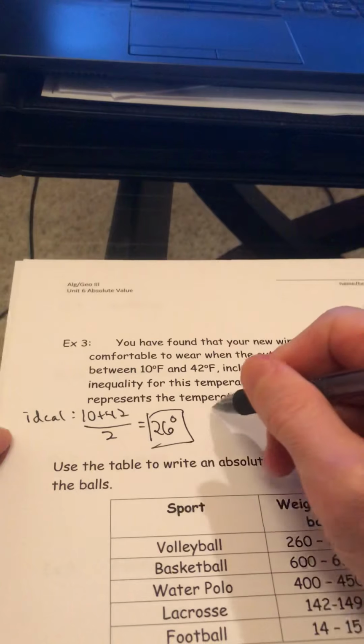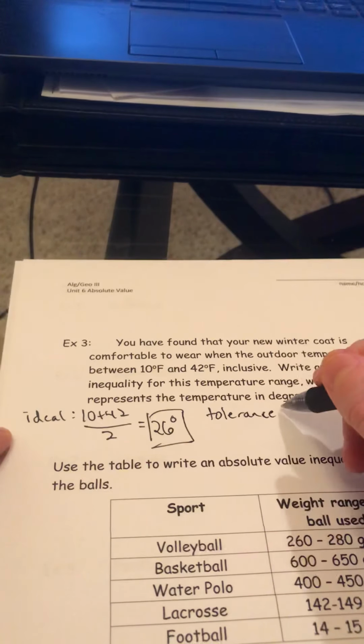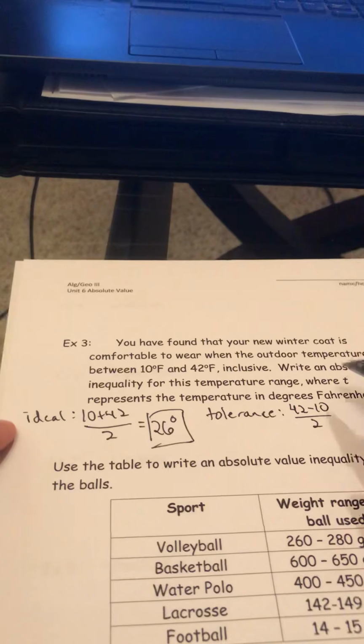Then we are going to find our tolerance. To find your tolerance, you take the max minus the minimum divided by 2. Well, 42 minus 10 is 32, divided by 2 is 16 degrees.